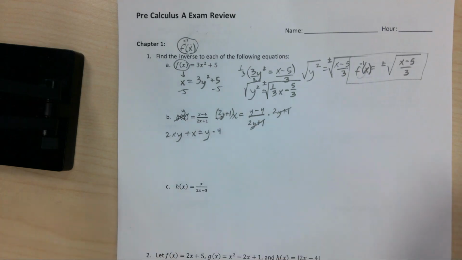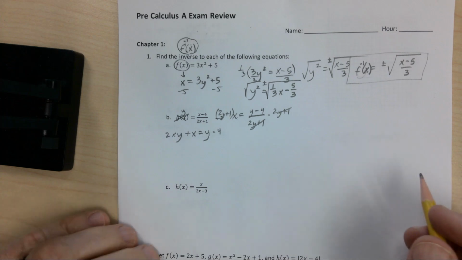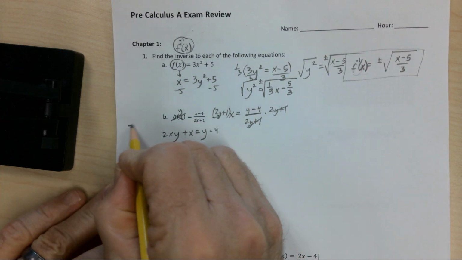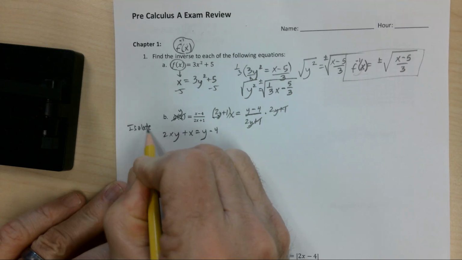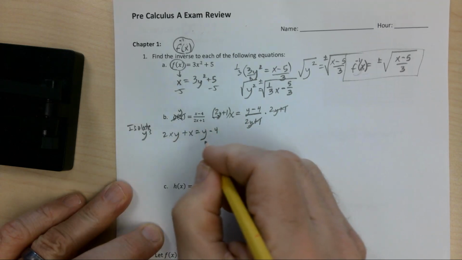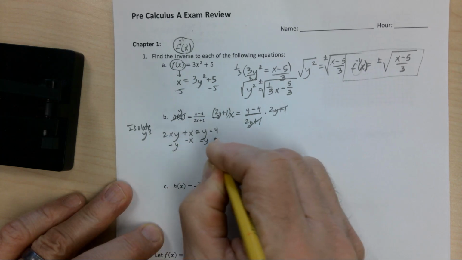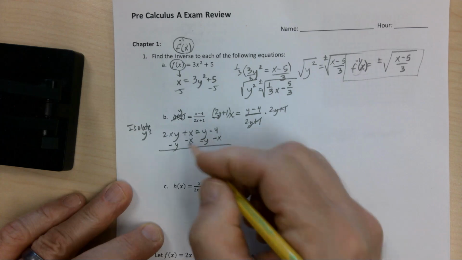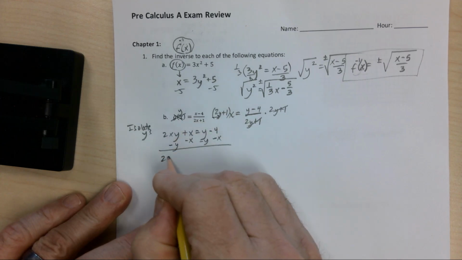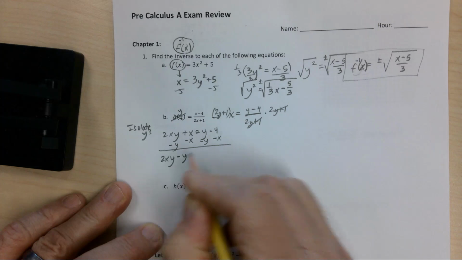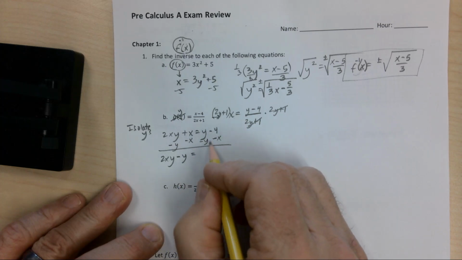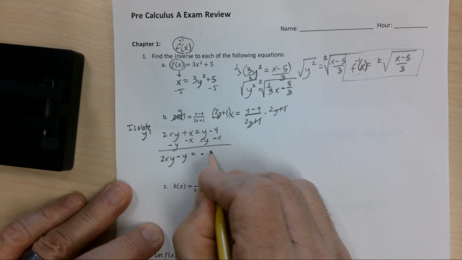Don't forget your goal. Your goal is to solve for y. A lot of students struggled with this when we went through it. So that means you've got to isolate your y's. I'm going to subtract y over here, subtract y over here, get rid of x here, get rid of x here. Watch this. Are these like terms? No. So 2xy minus y equals, what's left over here? Negative x minus 4.